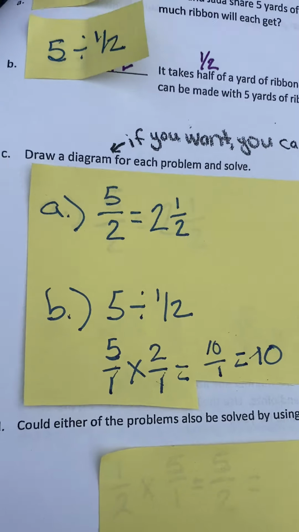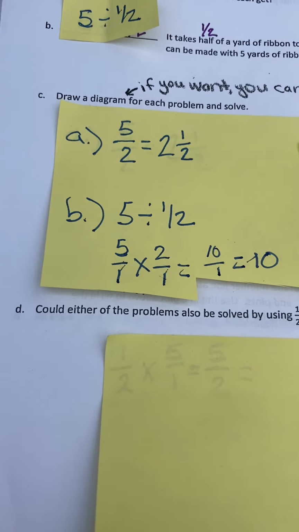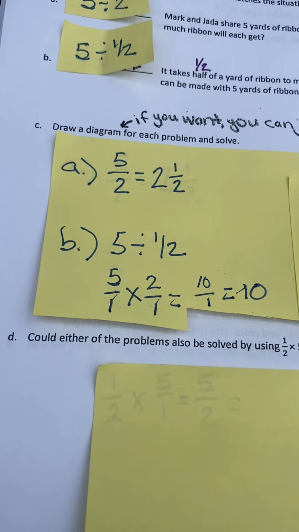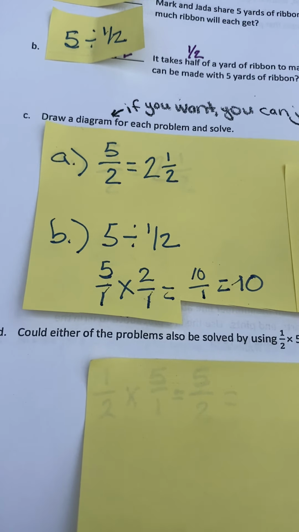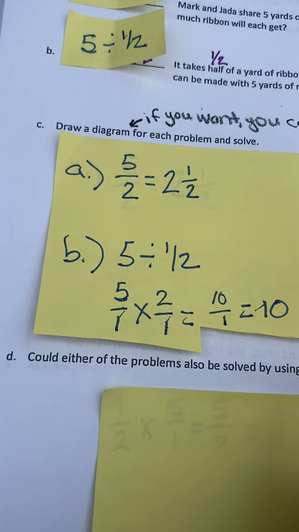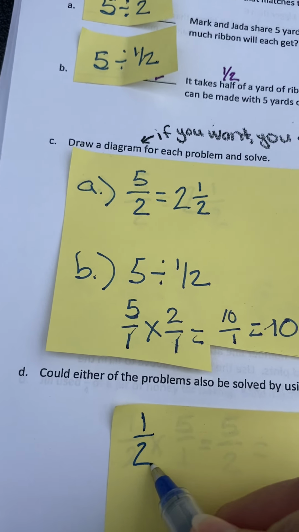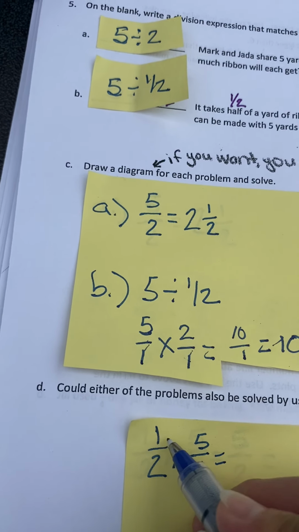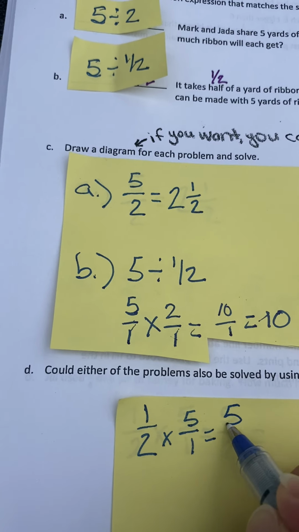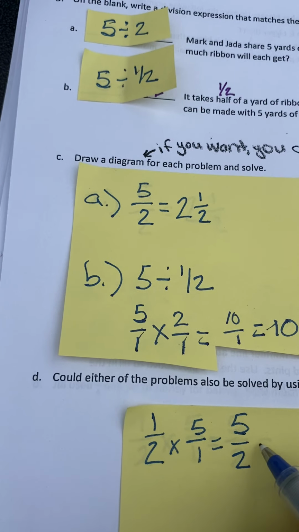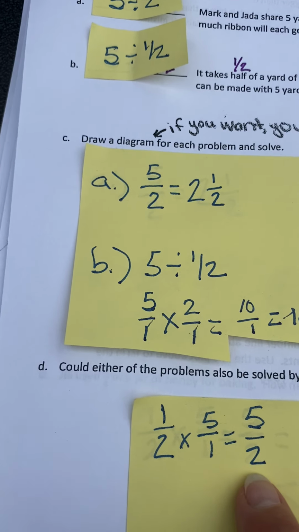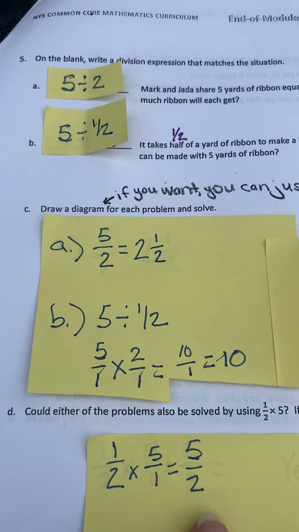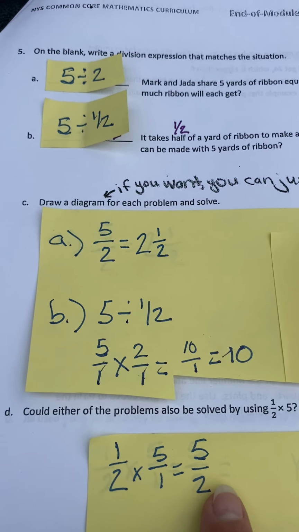So this next problem is a great question. It says, could either of the problems also be solved by using 1/2 times 5? If so, which one? Explain your thinking. So here let's just solve 1/2 times 5. I'm going to write it as 5 over 1. 1 times 5 is 5. 2 times 1 is 2. Look at that. We have that same improper fraction that we had for A right here. So we know that's exactly the same, that's going to equal 2.5 as well.